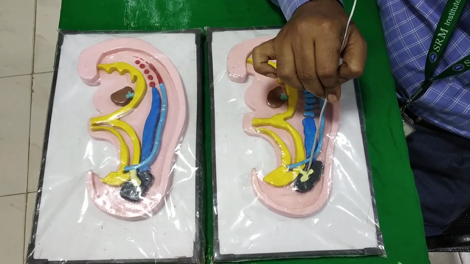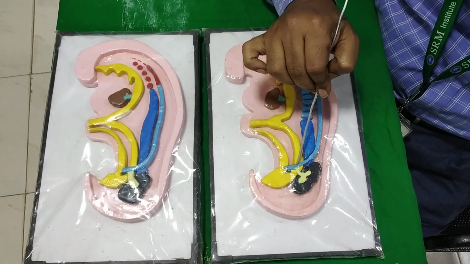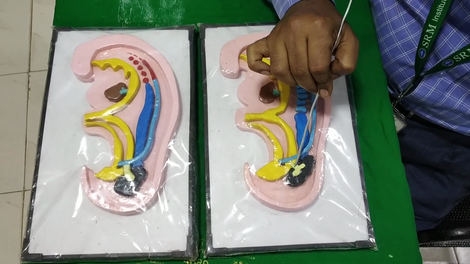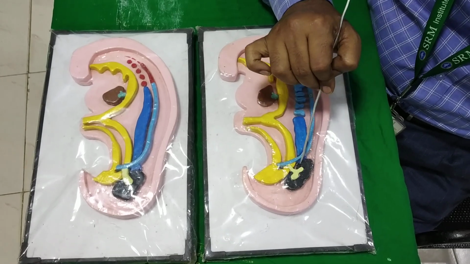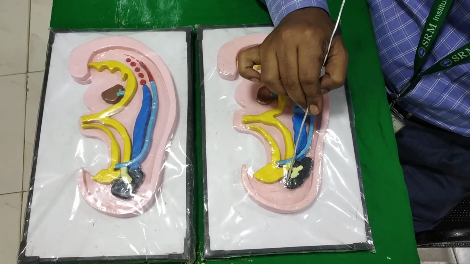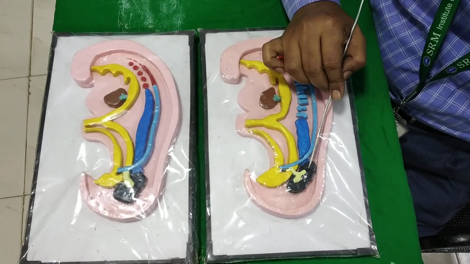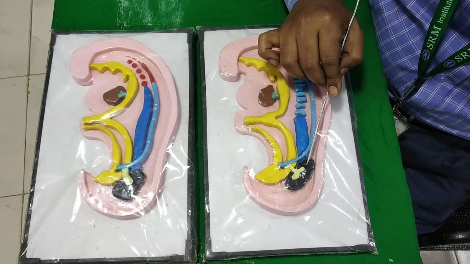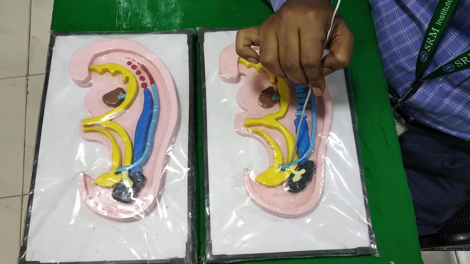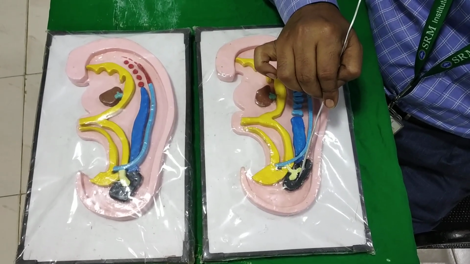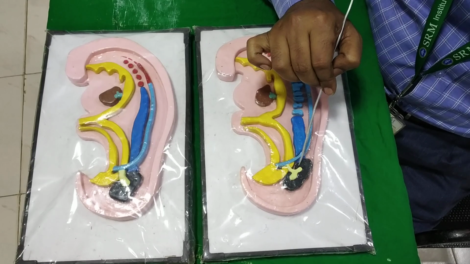This ureteric bud arises from the mesonephric duct and enters the metanephric kidney. This small part of the metanephric kidney is called the metanephric blastema. The ureteric bud enters this blastema and induces differentiation.